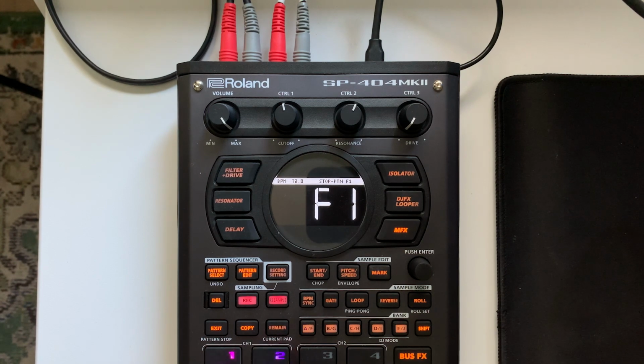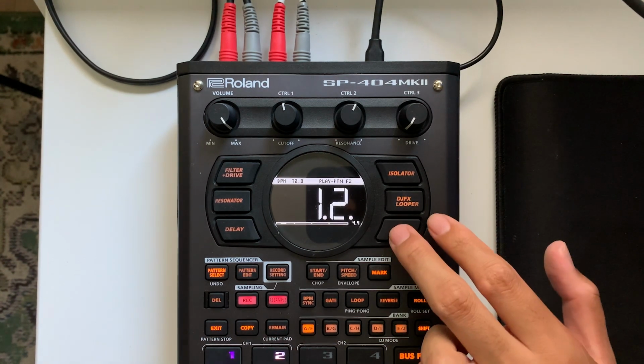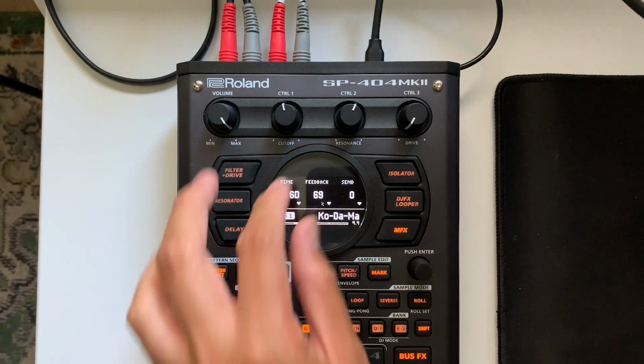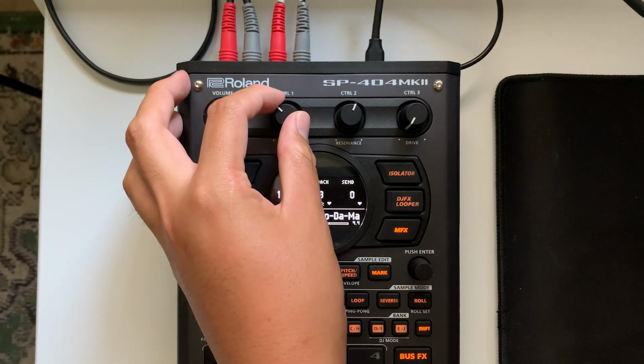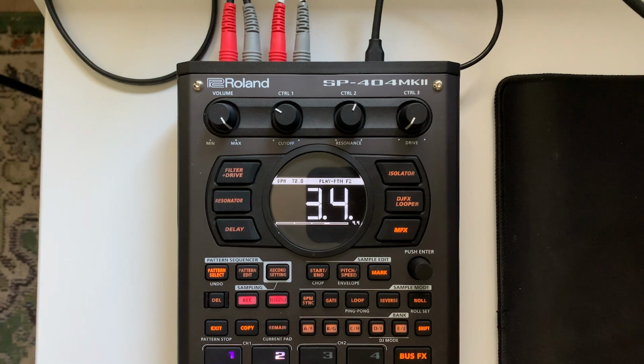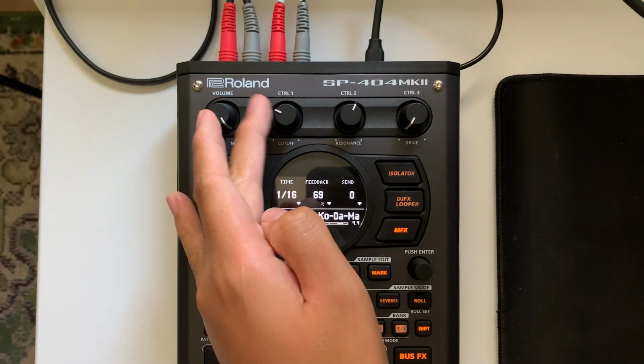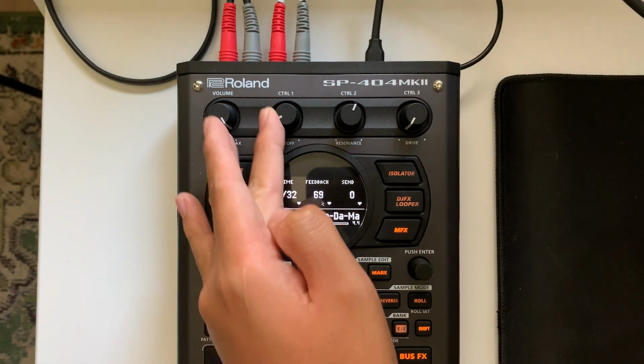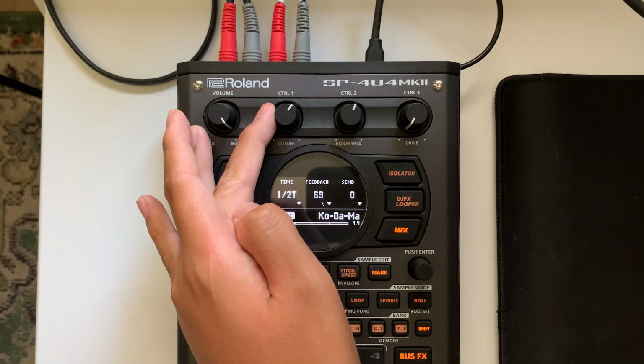Excuse me, so let's play the beat. So what time does is you set how much the effect sound is delayed. Like how much of a delay, like if I want 1/16, or maybe let's go a little lower. Let's do 1/4.